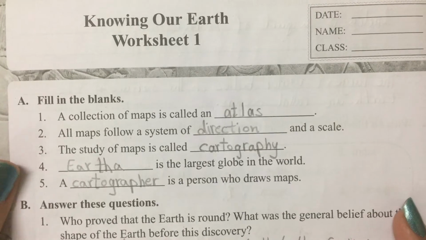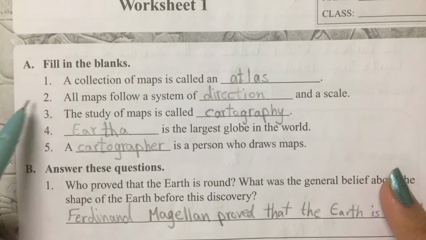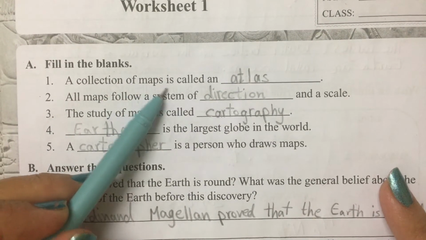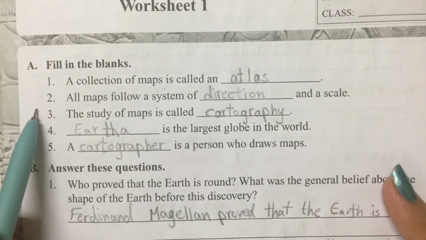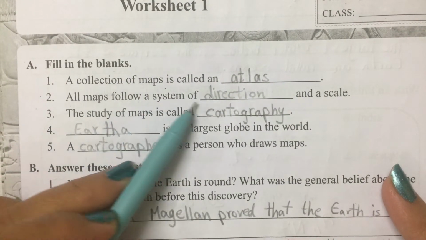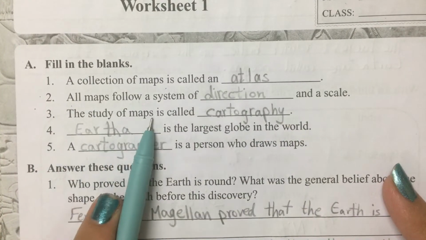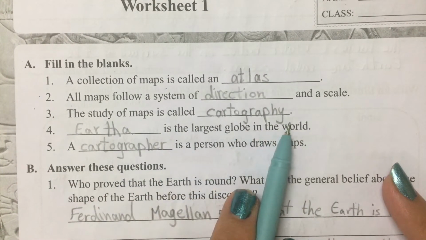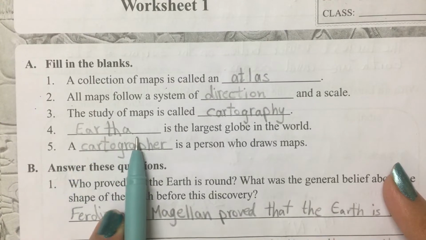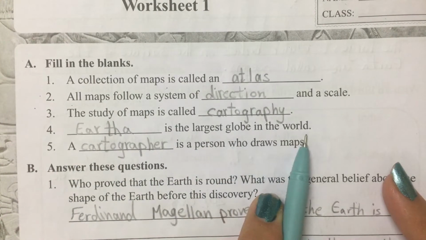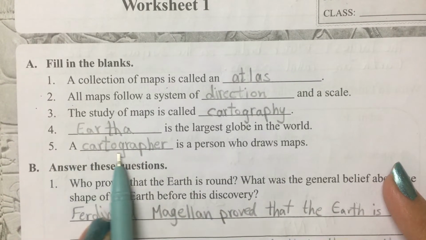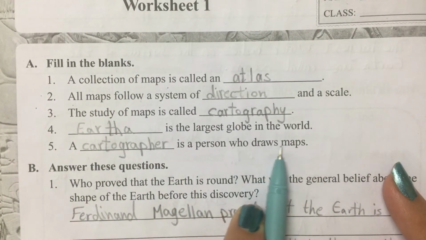Worksheet number 1, fill in the blanks. Number 1, a collection of maps is called an atlas. Number 2, all maps follow a system of directions and a scale. Number 3, the study of maps is called cartography. Number 4, Earth is the largest globe in the world. And number 5, a cartographer is a person who draws maps.